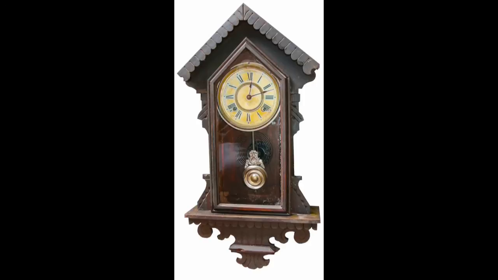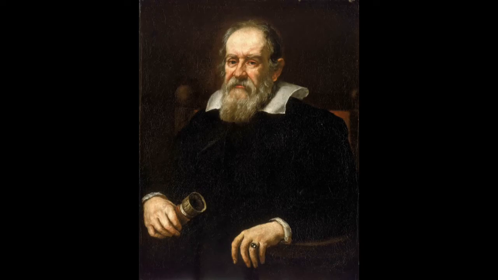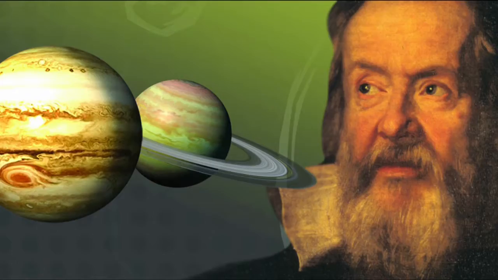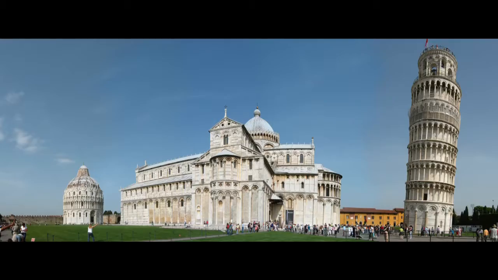This application has its origins in the observation made by Galileo around 1581, when in the Cathedral of Pisa Galileo observed the movement of a hanging lamp.